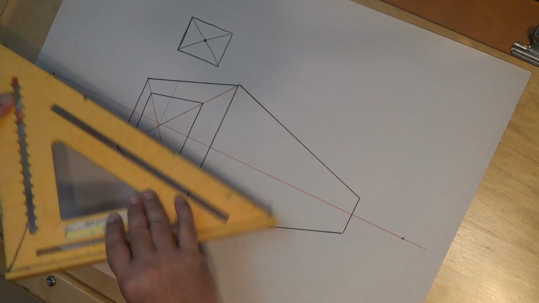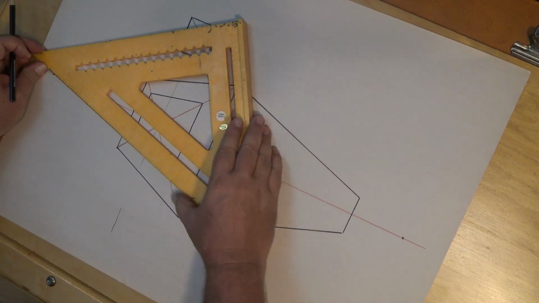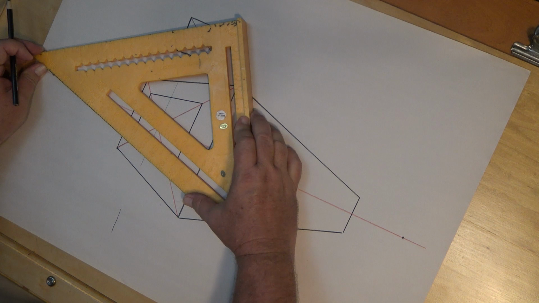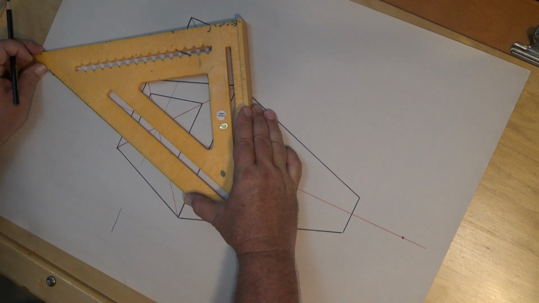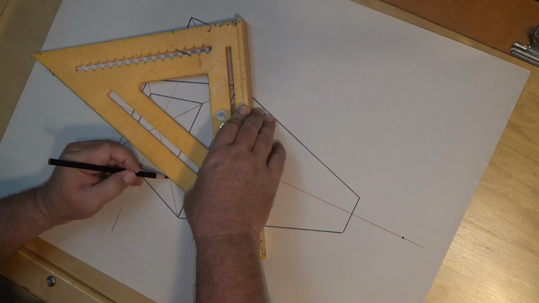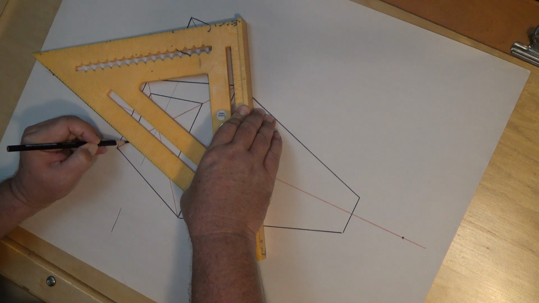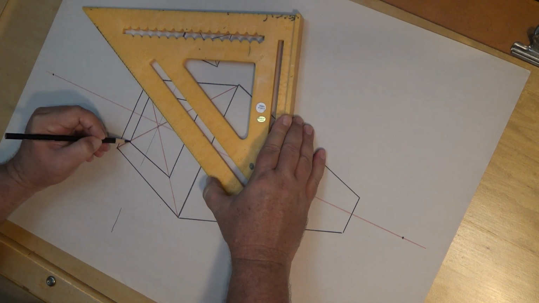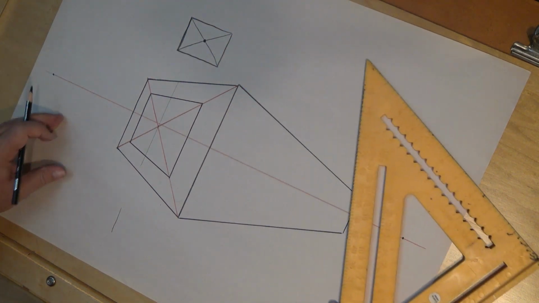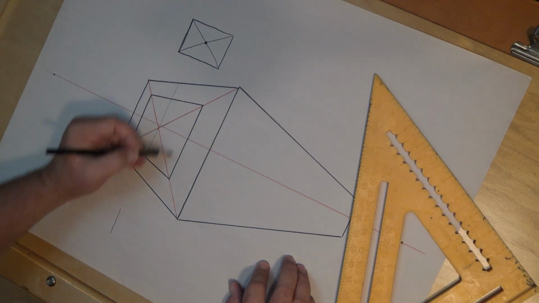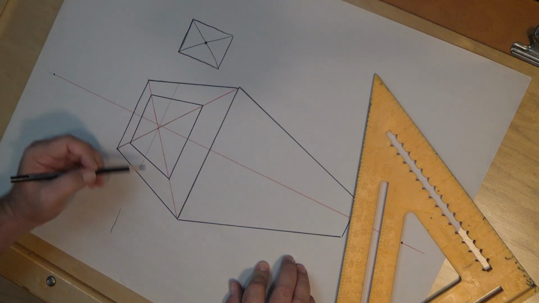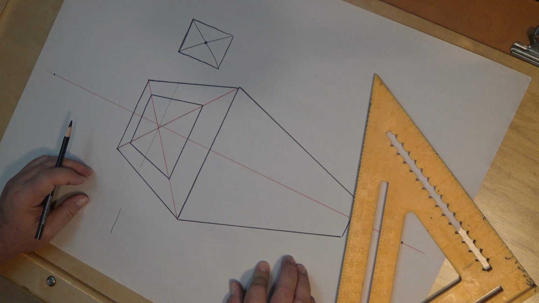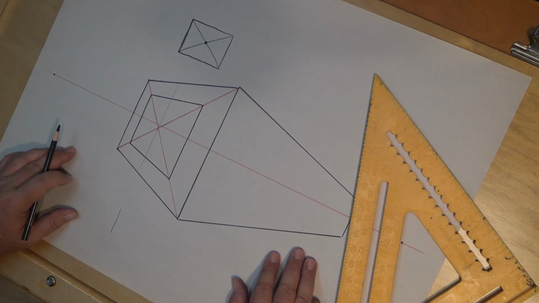And then one more time, we go from point to point on our vanishing point. There, now look what we've created. We've put a square in perspective in the center of the rectangle that we've just created.